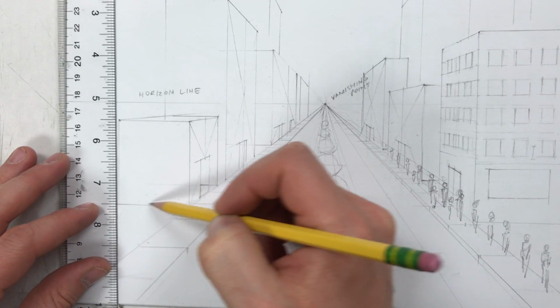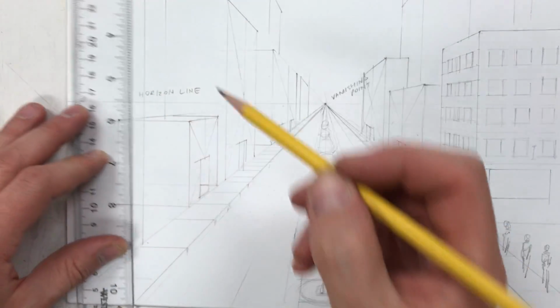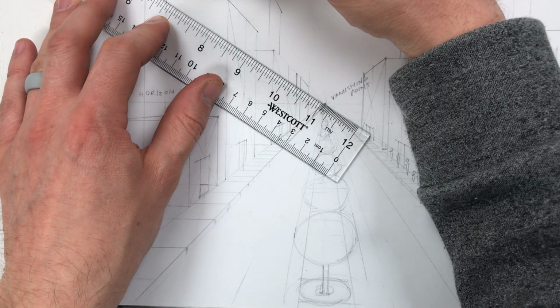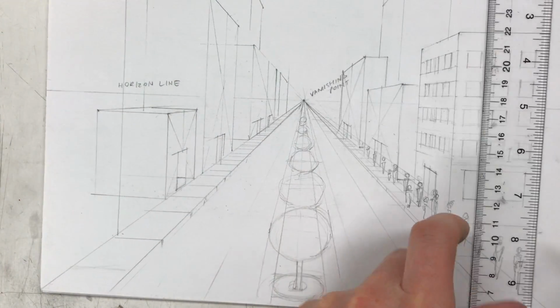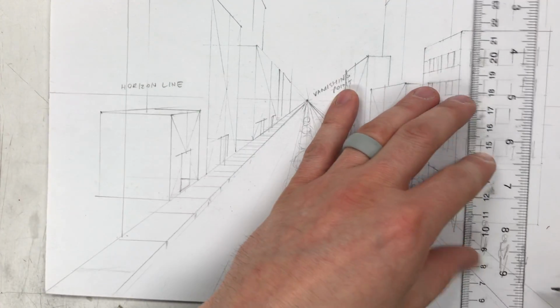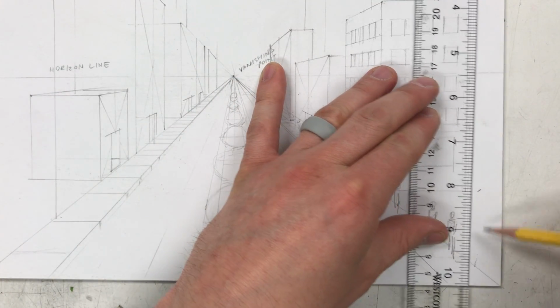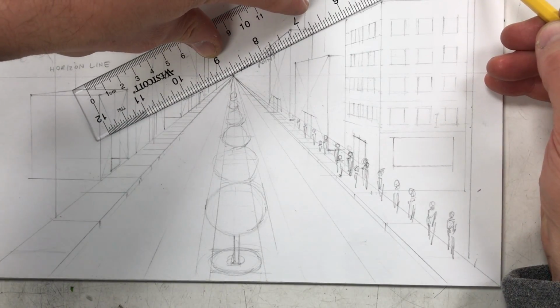I like this space here, but I do want to break it up, so I'm going to draw another line up here and put another building coming towards us. And I like this space here, but not enough to just leave it open, so I'm going to draw another building right here, nice and close.